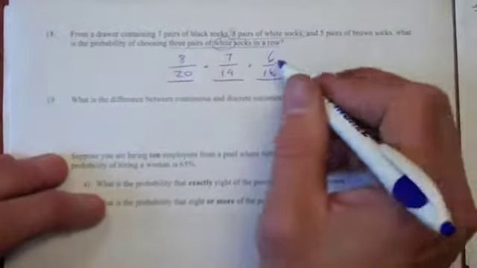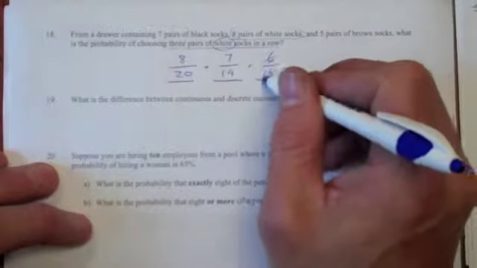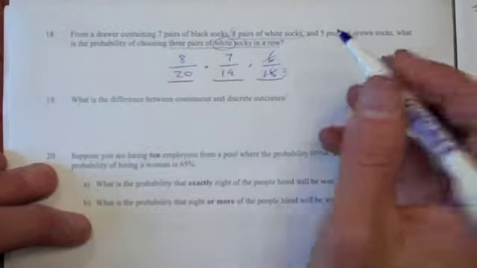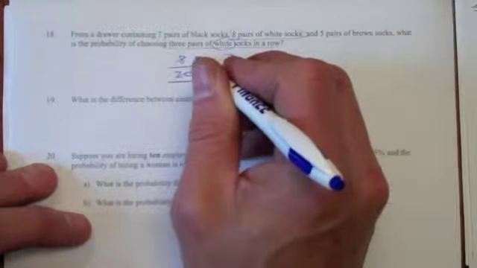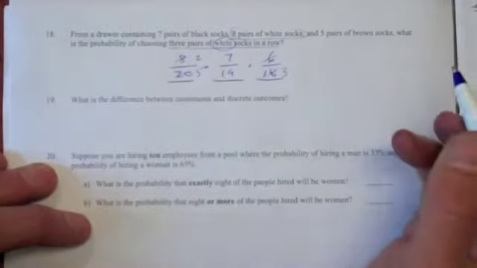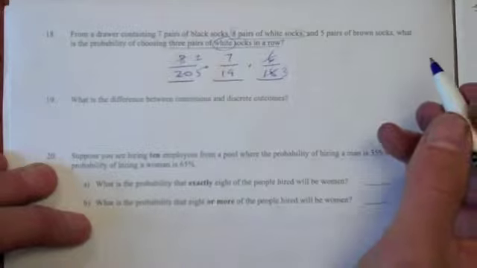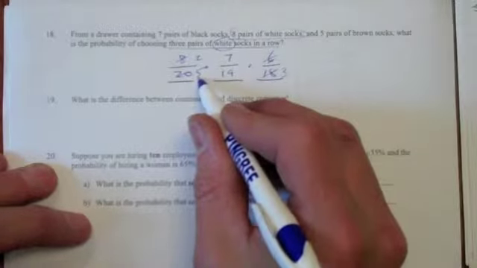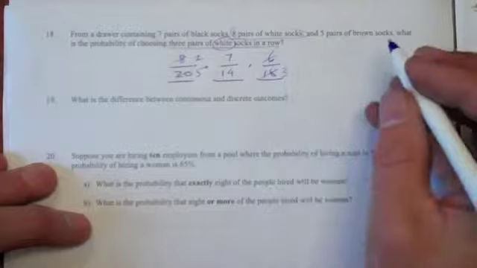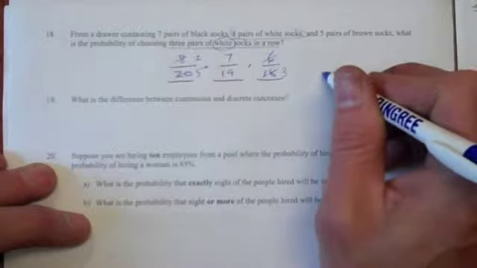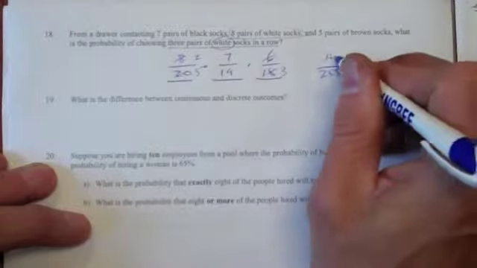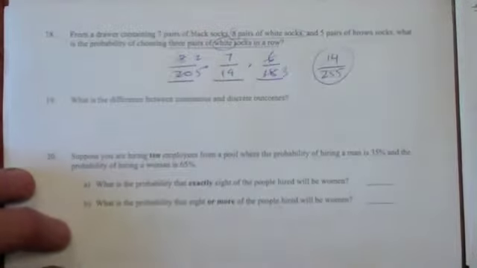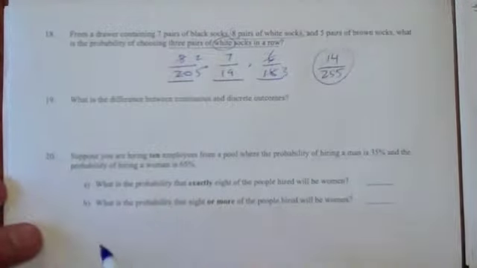And you can try to cancel a little bit if you want. 6 and 18 will cancel and give me 3. 8 and 20 will cancel and give me 2 out of 5. And that's about all I can do. So 5 times 19 is 85, times 3 is 255, 14 over 255, I think. You can check that in your calculator, but that's the way you do it.